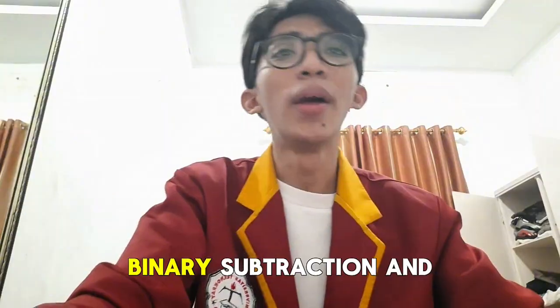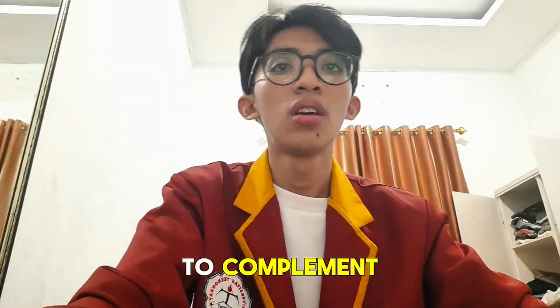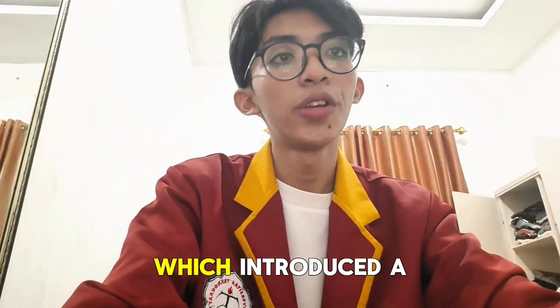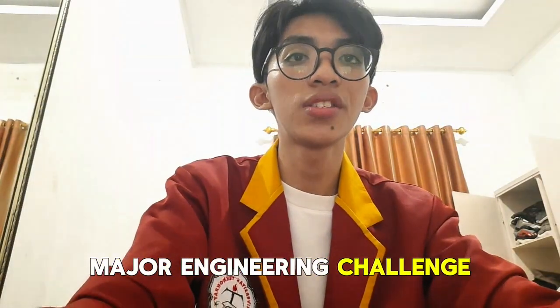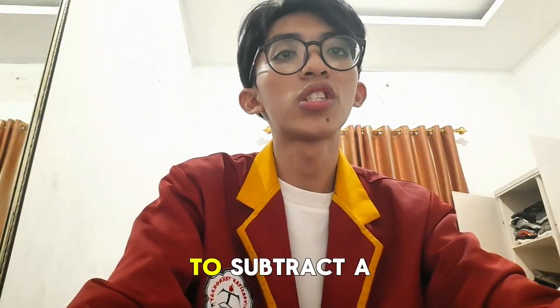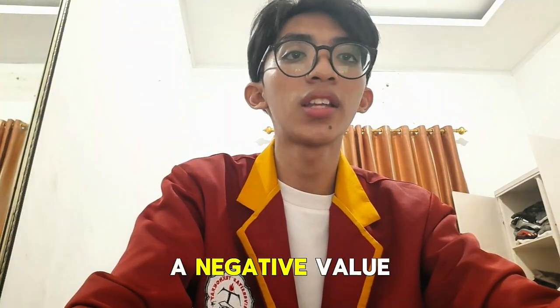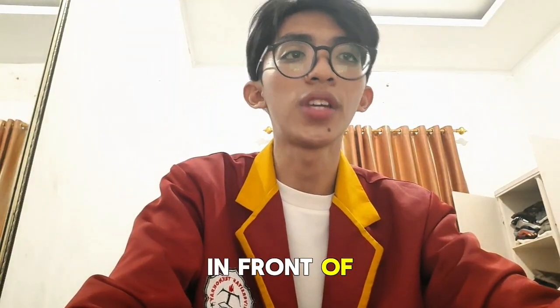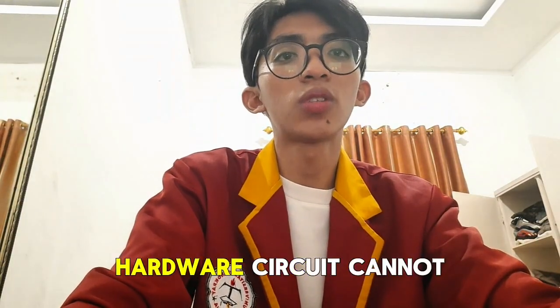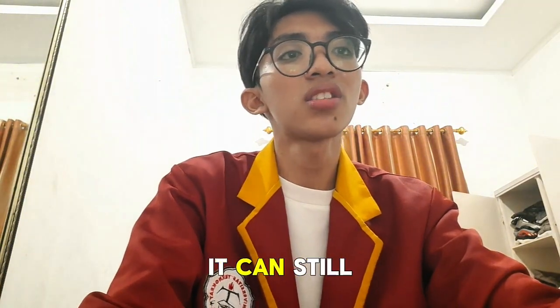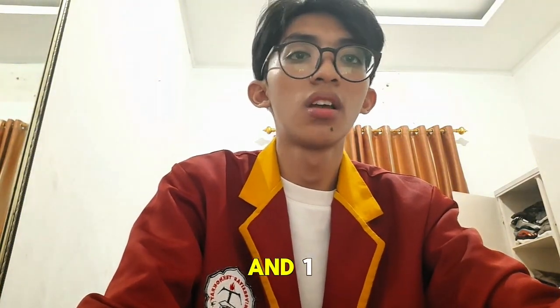Okay, next, binary subtraction and 2's complement. Moving on from addition, we encounter binary subtraction, which introduces a major engineering challenge for computers. In human mathematics, when you want to subtract a number or represent a negative value, we simply put a minus sign in front of it. However, a computer hardware circuit cannot store a physical minus sign. It can still only store 0 and 1.